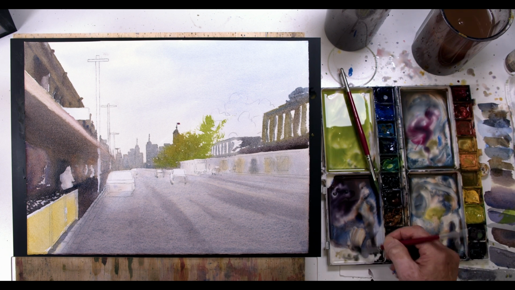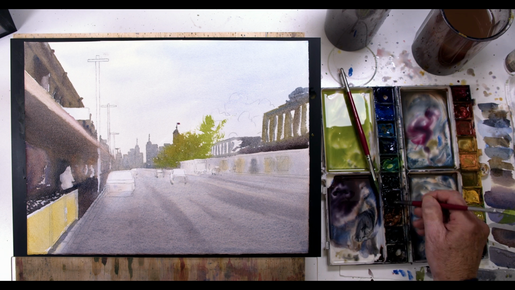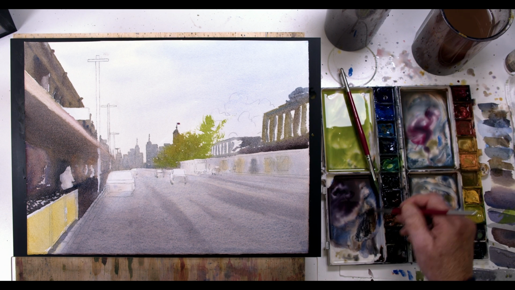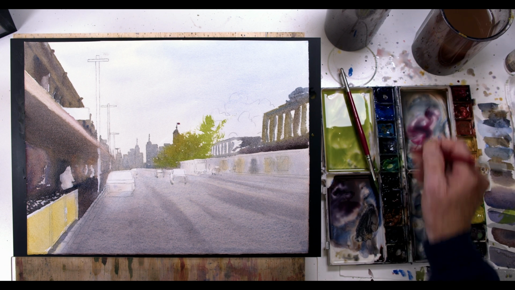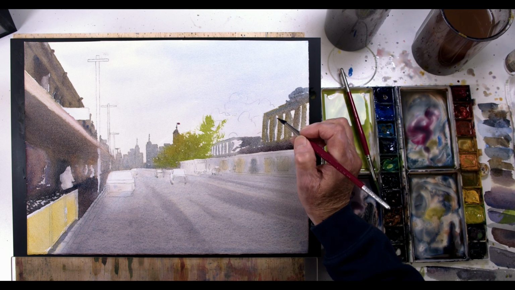Okay, so now I'll get some quite thick paint, French Ultramarine and burnt sienna. But I don't have a lot of the paint in my brush.